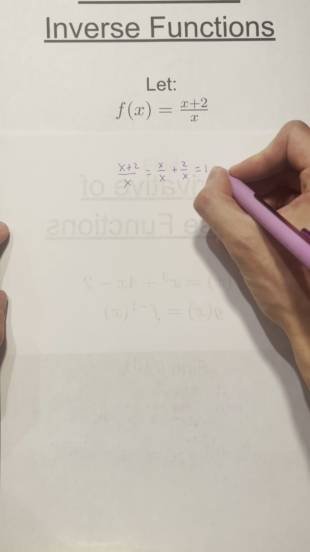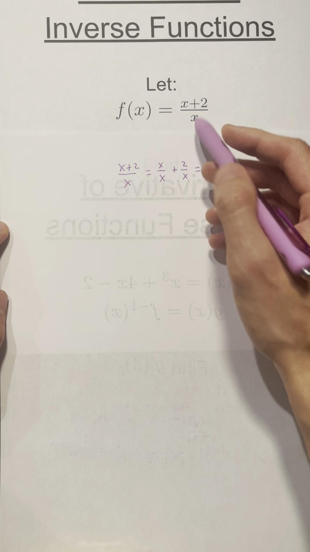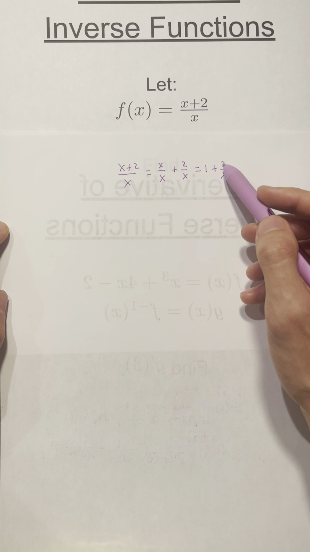One. Okay, so this is equal to this. And you'll notice that this is simpler than this because there's just one x.